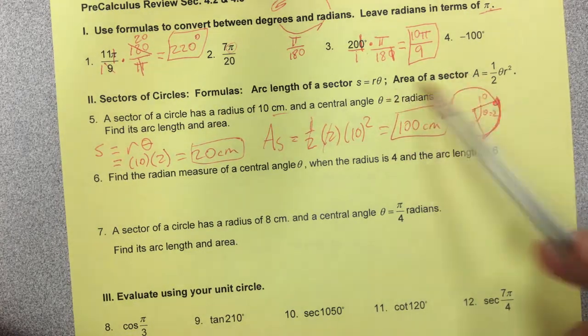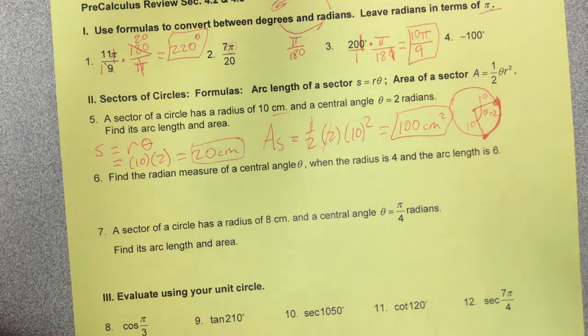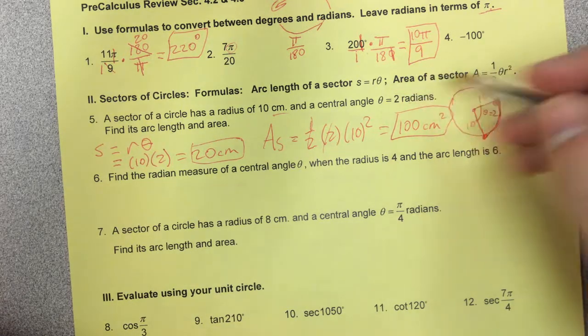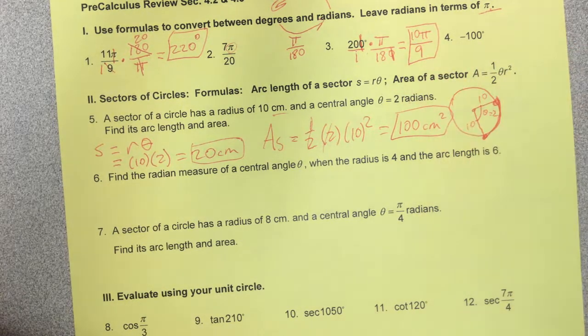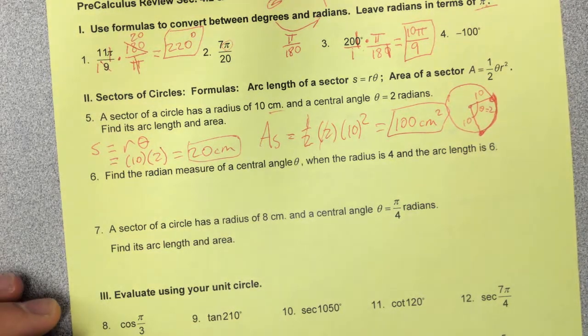The key to these ones is to make sure that your theta is in radians. To use these formulas, the arc length of the sector and the area of the sector, you got to make sure that your theta is in radians for these formulas to work. If it's in degrees, you got to convert it over by using the techniques up here. Okay, we'll leave the rest for you guys on those.